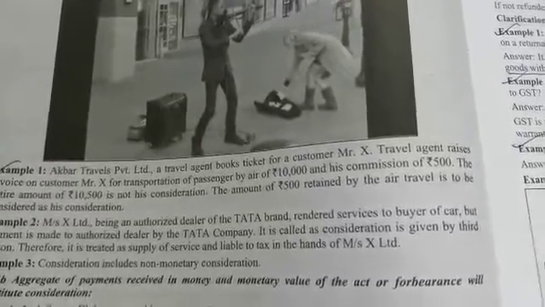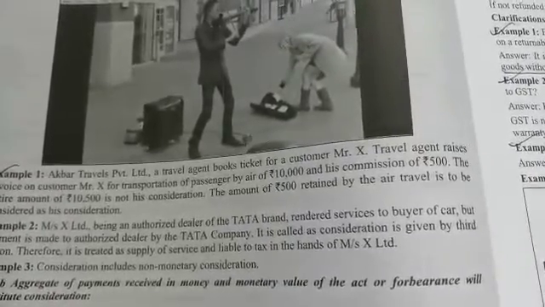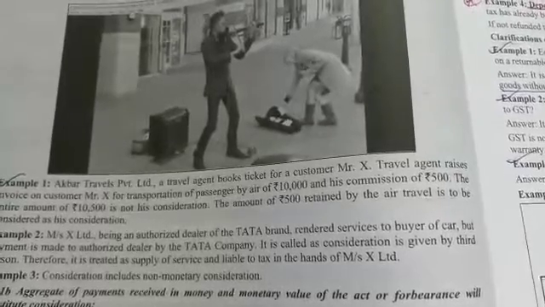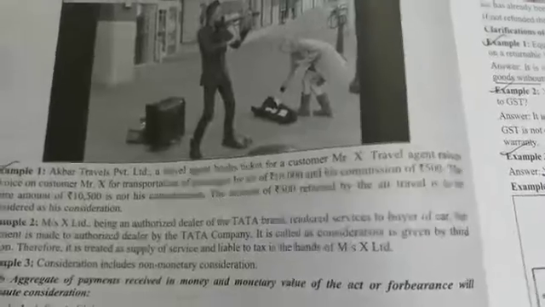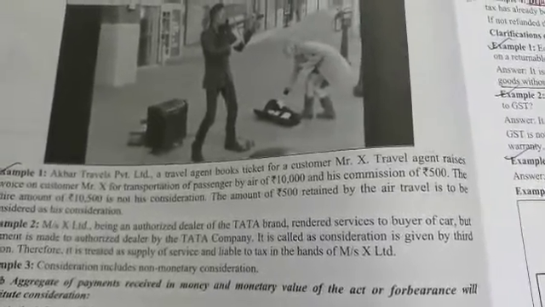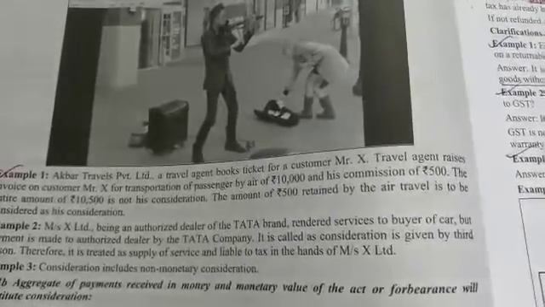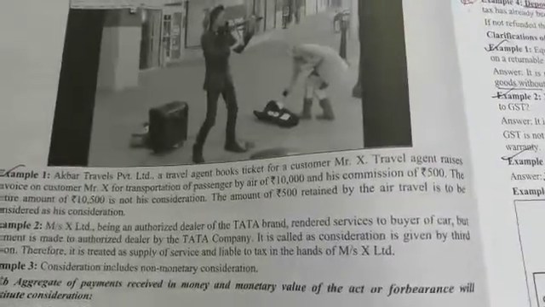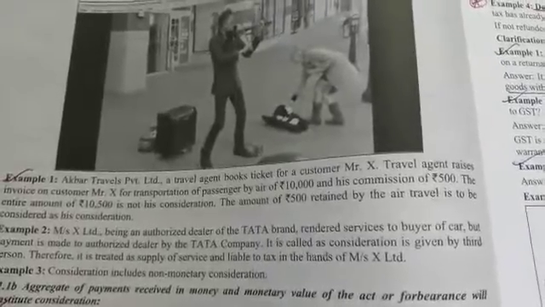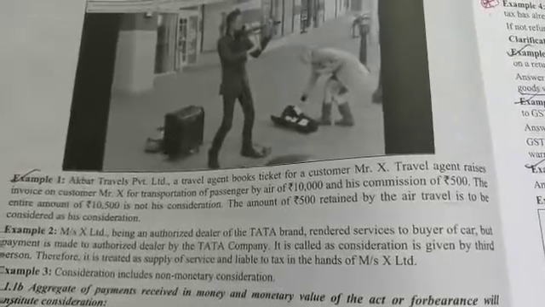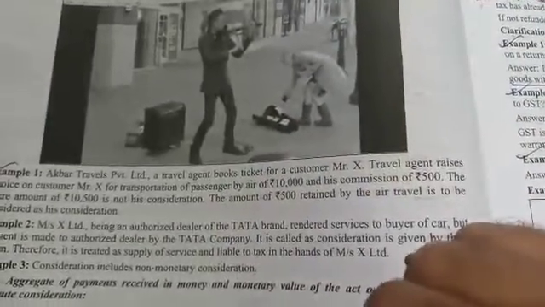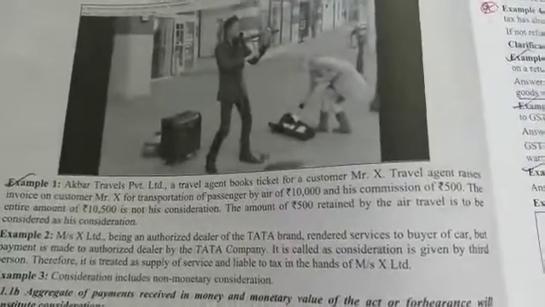And in respect of the service they are providing, that means the service for booking of the air travel ticket, the air travel agent collects commission from the passenger. So the commission is the consideration generated here for the service provided by the air travel agent. Here the air travel agent is responsible for paying GST only on the amount of the commission, not on the total amount collected from the passenger. As per this question, since the air travel agent charges commission of rupees 500, they are responsible for paying GST on rupees 500 to the government.